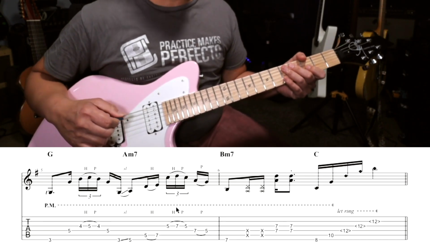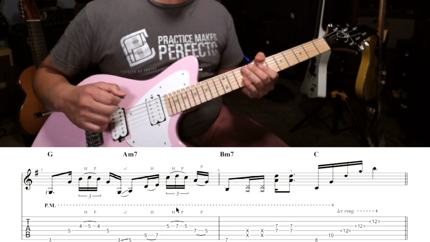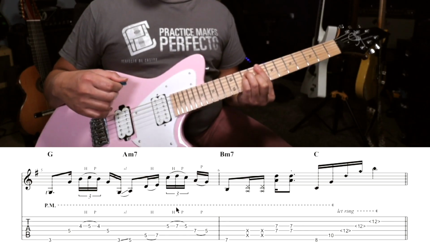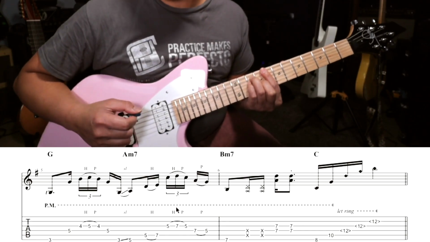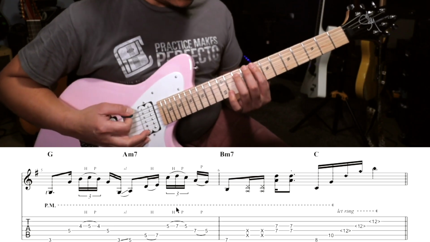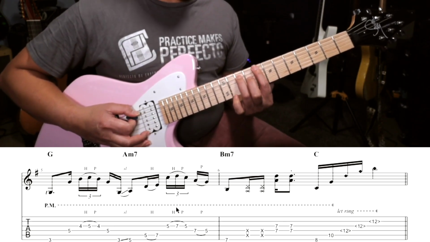Second half of the chord progression starts off the same, G, A minor 7. For B minor 7, we're going to play 2 accents instead of 1. And then for C, instead of playing a plain old C chord, we are going to combine natural harmonics with some fretted notes. Fret a power chord based on C, so 8th fret 6th string, 10th fret G on the 5th string with our ring finger.